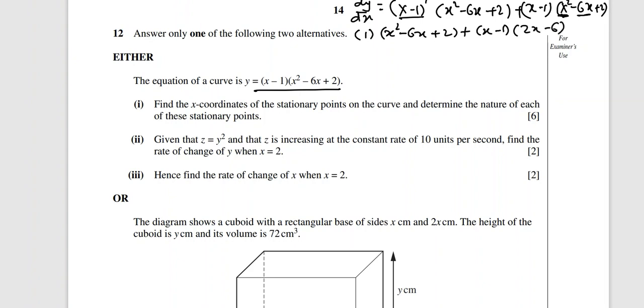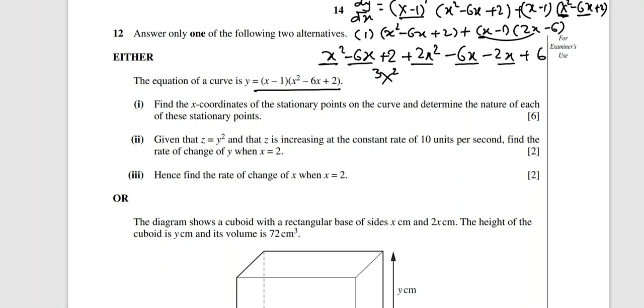Okay, so now we will simplify this. x square minus 6x plus 2, x times 2x will be 2x square, x times minus 6 is minus 6x, minus 2x plus 6. So x square and 2x square become 3x square, minus 6x minus 6x minus 2x will be minus 14x, and 2 plus 6 is 8.